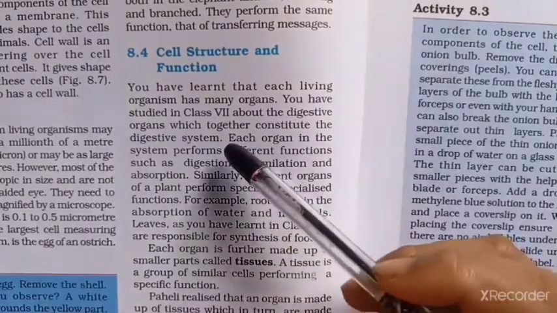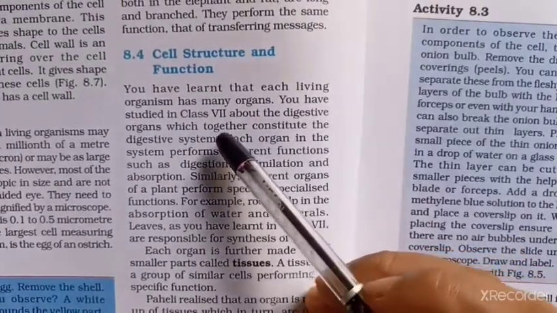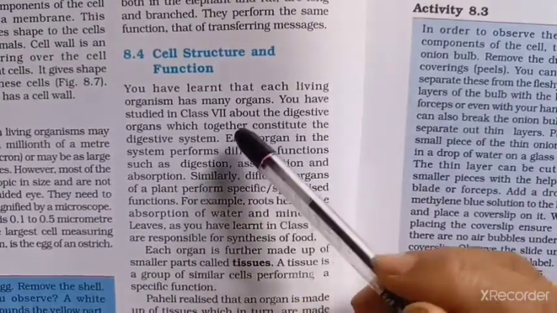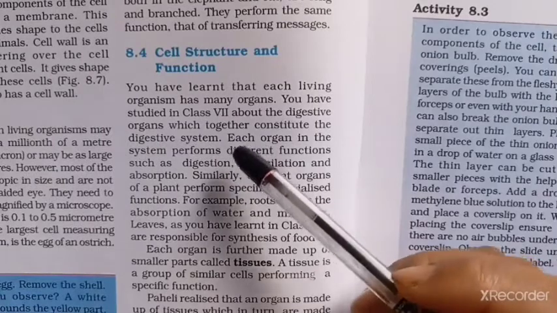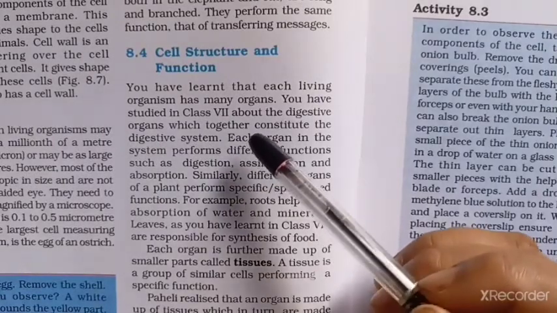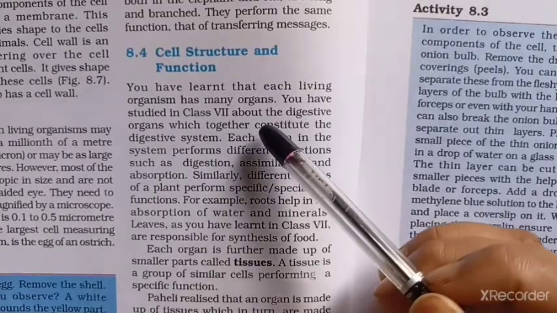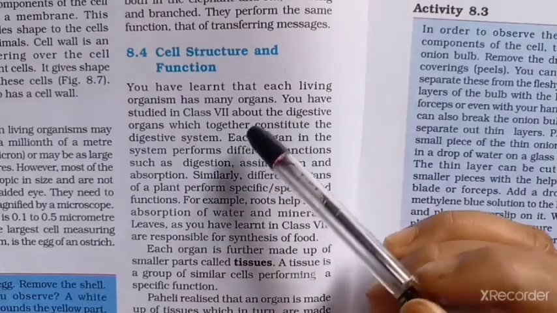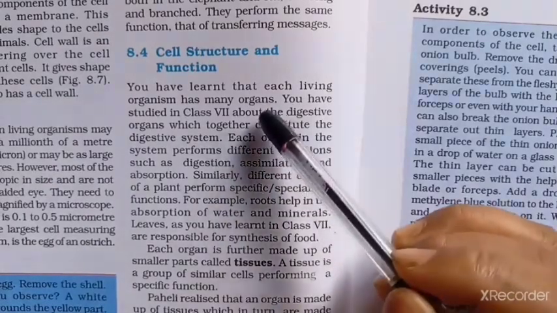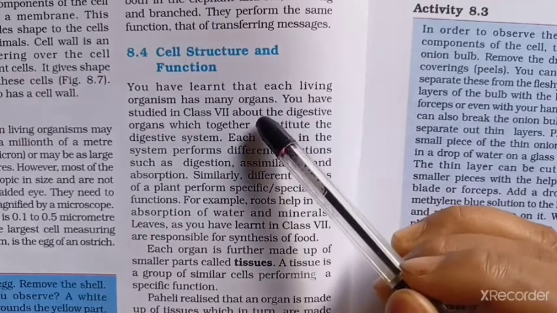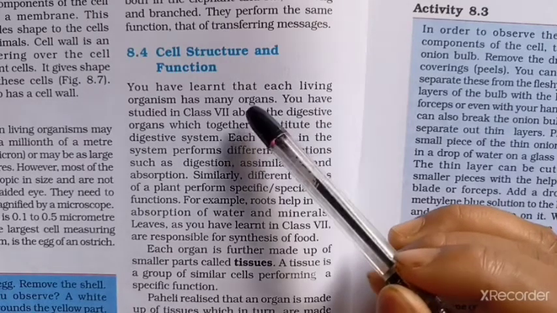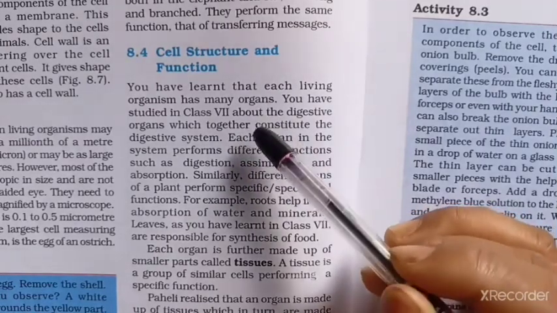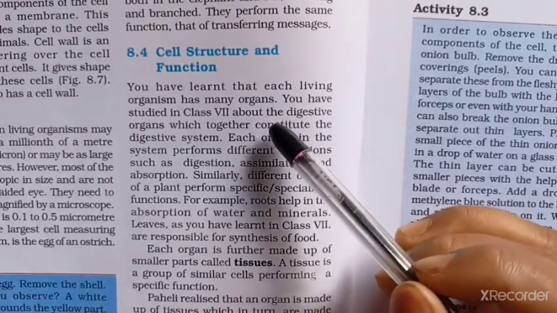So, from this point, let's see. We have already learned that each living organism has many organs. So, organs are developed from the cells. Cells are organized and form organs, and organs are organized and form organ systems, and organ systems are organized and form an organism.